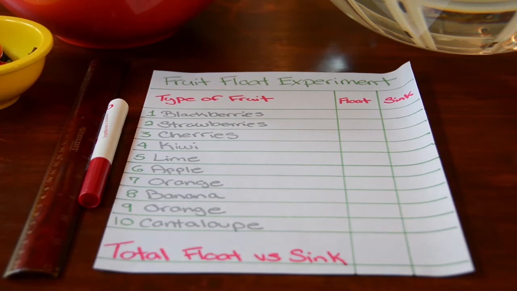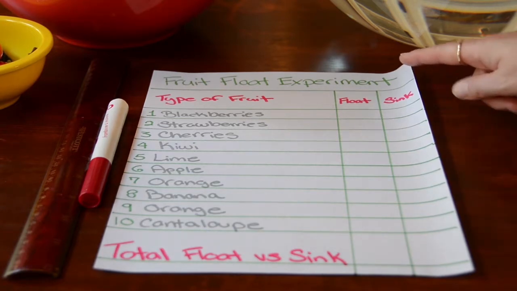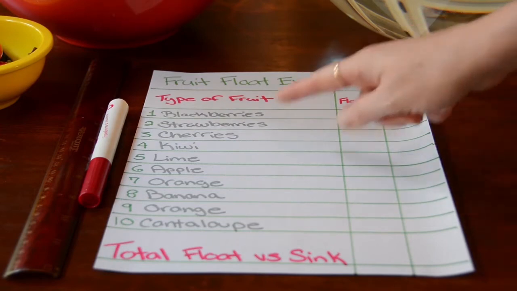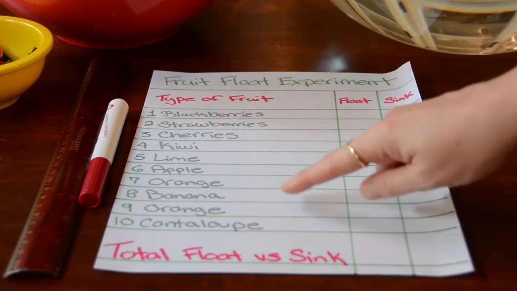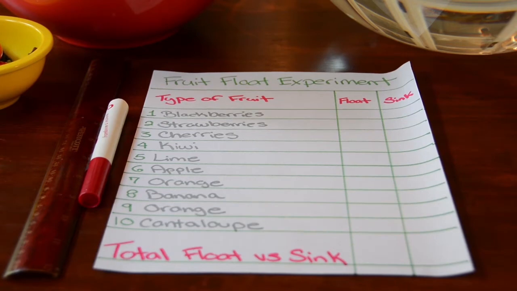When conducting scientific research, it's a great idea to record your findings. In my case, I decided to make a chart. It has a heading, some subheadings, rows and columns, a list of the different fruits I'm going to test out, and I even have a section where I can tally how many fruits float versus sink. Everything is set up and ready to go, but before I begin, I would like for you to think of your own hypothesis as to what you think will happen during this experiment.